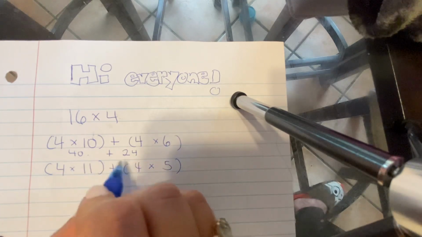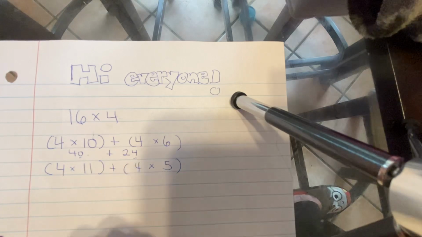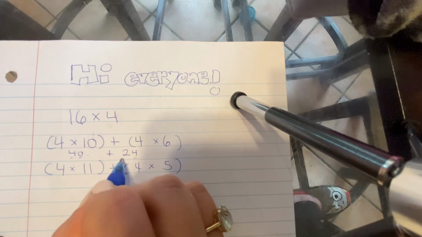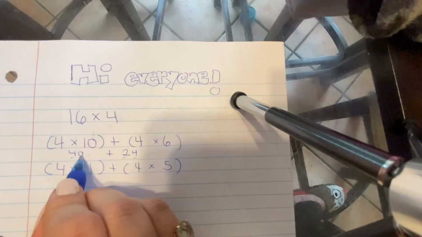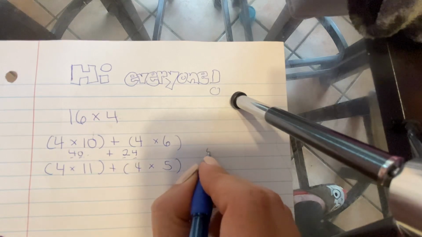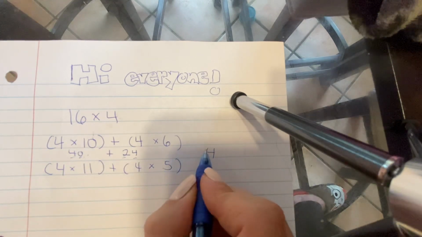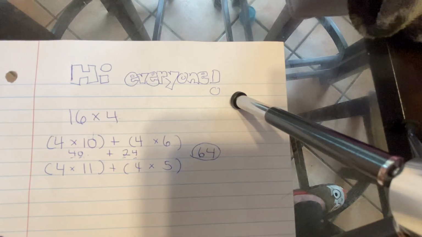Now, this one I can mentally do in my head because when I look at my ones place, there's no carrying, no borrowing or any of that. When I look at my tens place, there's no regrouping either. So I can just mentally add 0 plus 4, which is 4. And the 4 tens plus 2 tens, which is 6 tens, which gives me a product of 64.